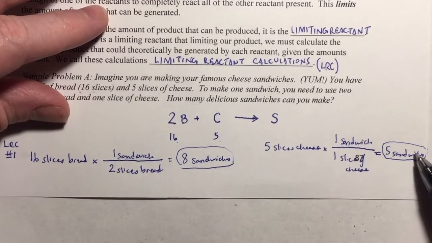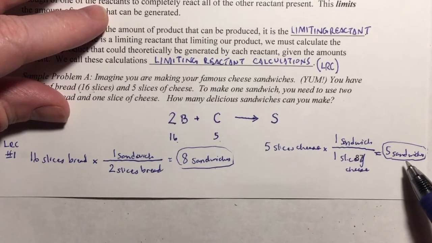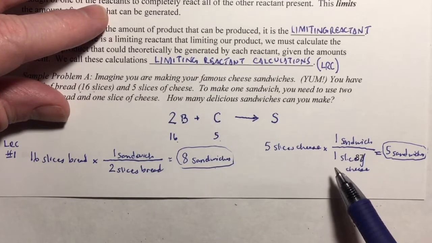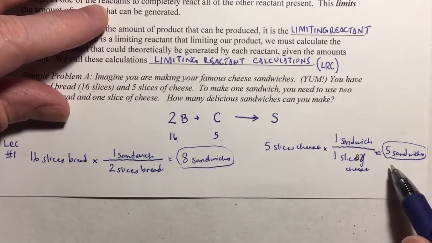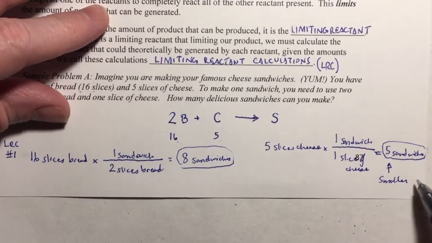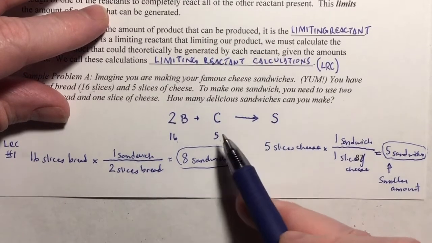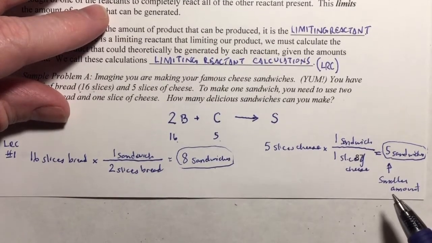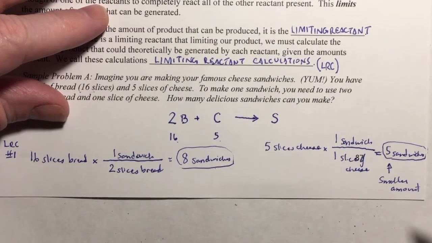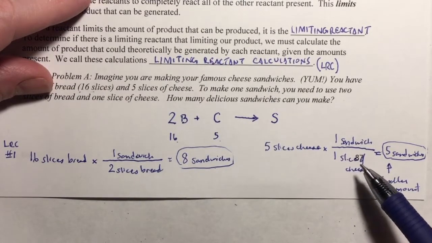So this becomes our theoretical yield. We'll talk more about that in a moment. And it's the cheese that is our limiting reactant because it generated the smaller amount of product. So the reactant that will generate the smaller amount of product is our limiting reactant. So that's the basic concept, and that's even some of the basic math that we're going to do.